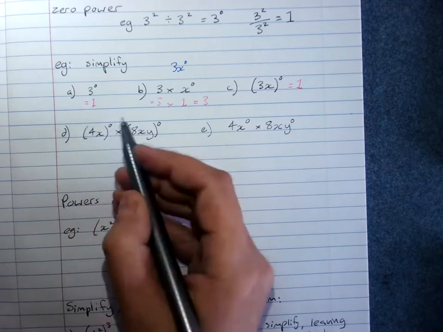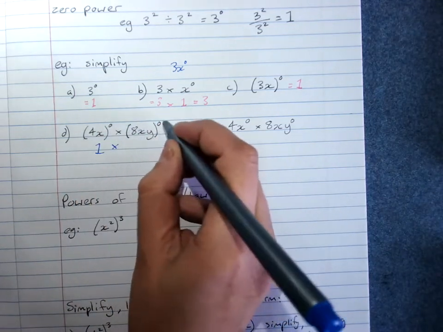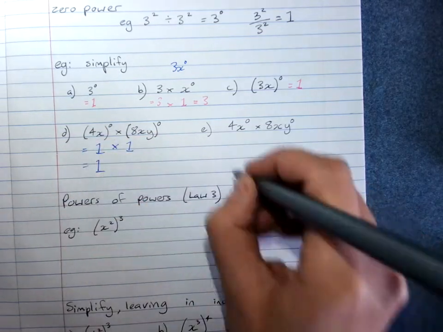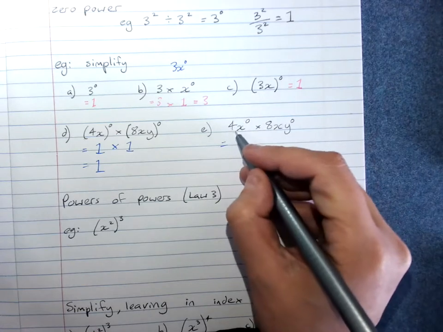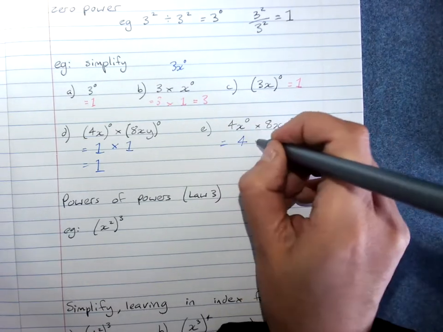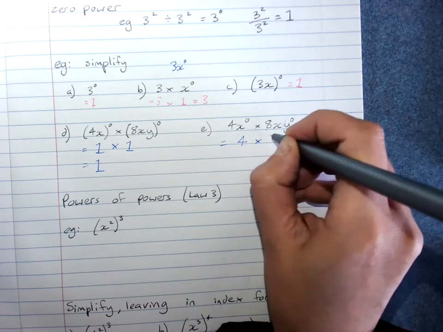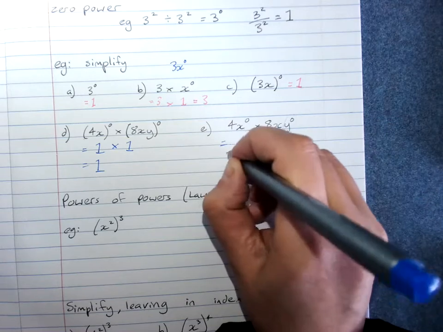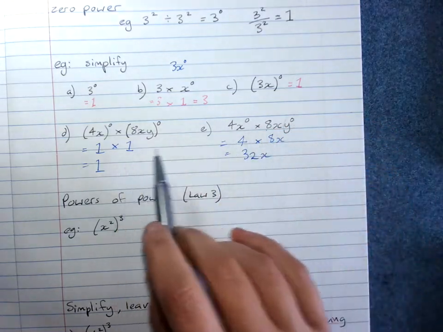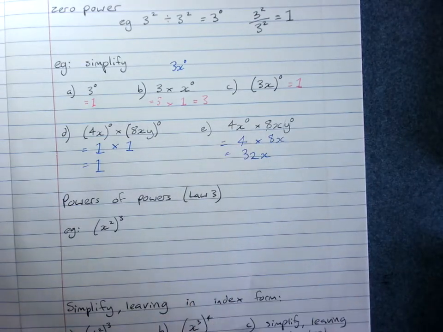Everything in the bracket to the power 0 means that this is 1 times everything in the bracket, power 0 is 1, so this equals 1. Here, this is 4 times 1, which is 4, times 8 times x times 1, which is 8x. So I've got 32x here, a very different result when you've got brackets and when you don't with the 0 power.